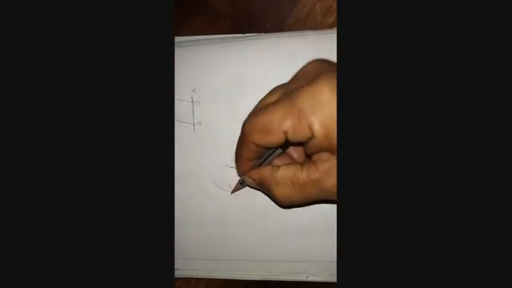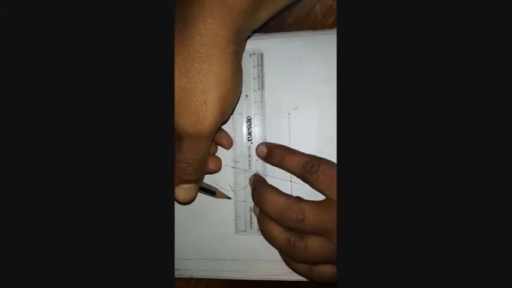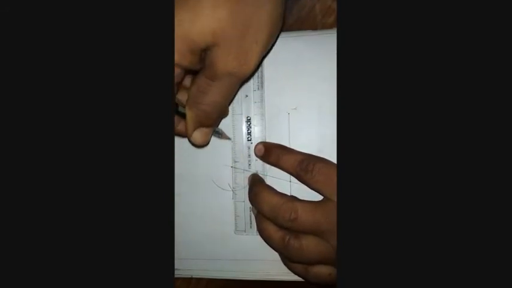Here we got one point, so through both these points draw one big line, like this, students.